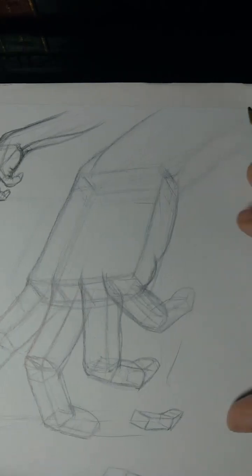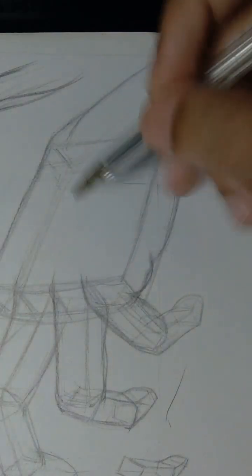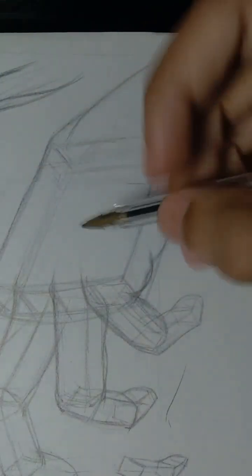Again, there's no magic trick. You just need to practice until you start to understand the things. I don't know, it makes sense.